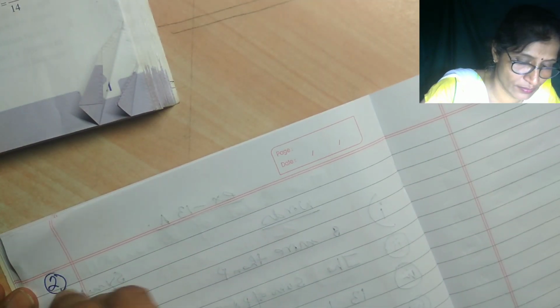Second one, a little bit more different type of sums.